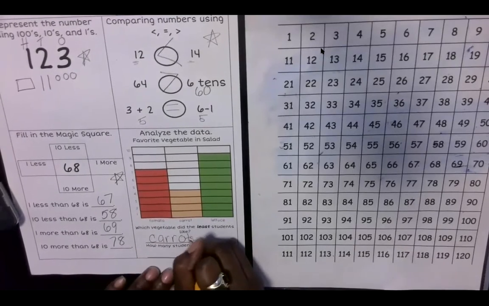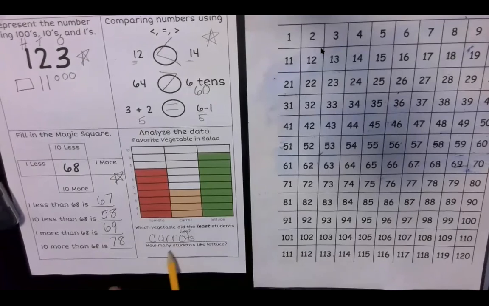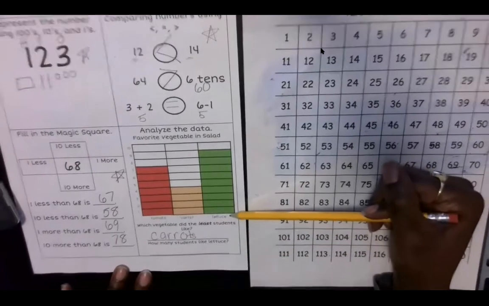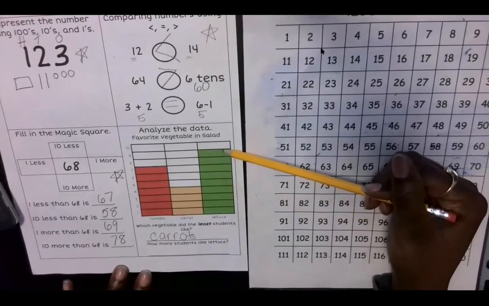So carrots. All right, let's look at this. How many students like lettuce? So now we need to count. Look at our bar graph here. Here's lettuce. We want to go all the way up. So it stops here.